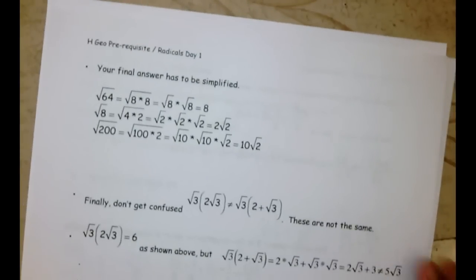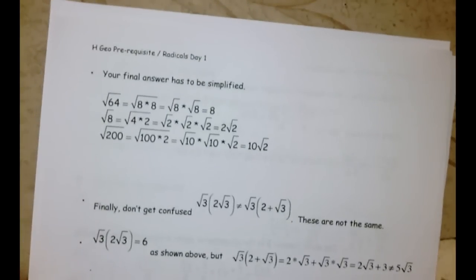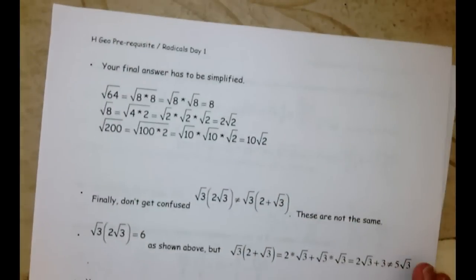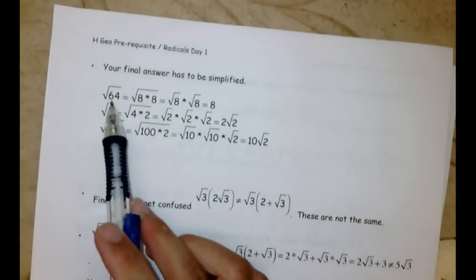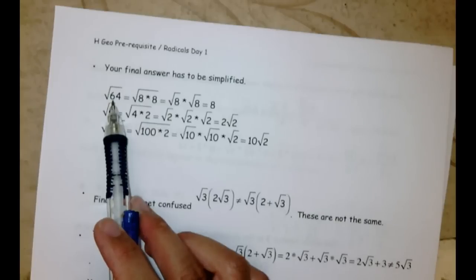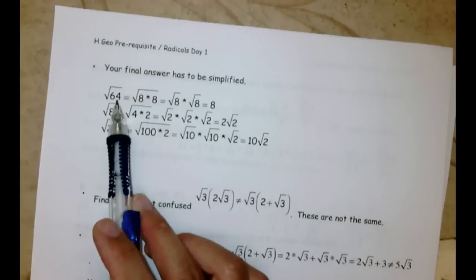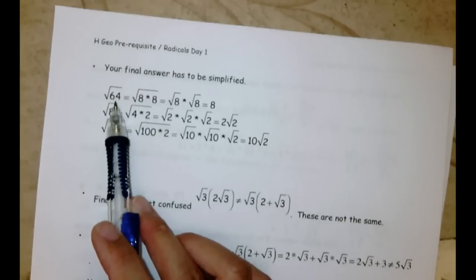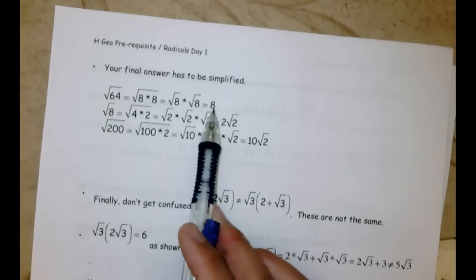Your final answer has to be simplified. For example, you have square root of 64. You see that that's 8 times 8, so you can't leave it like that. You cannot have two of the same factors in the number inside the radical. So this 8 has to come out.